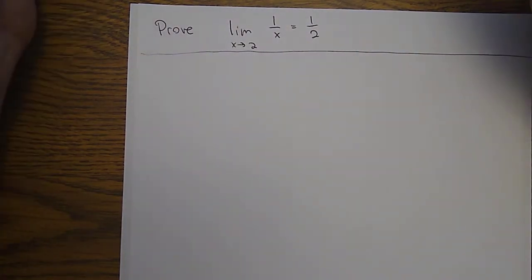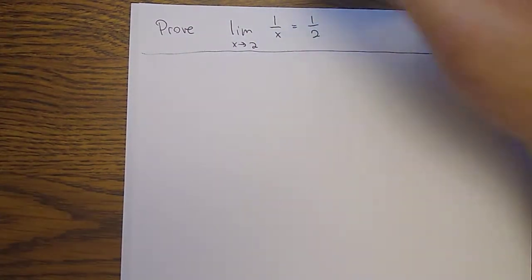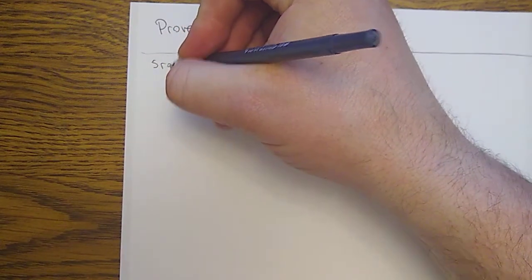It's not linear. It's 1 over x. Again, this is something that we would consider obvious in Calc 1, but we are now going to prove it with an epsilon and delta proof. So let's go. We do our scratch work.